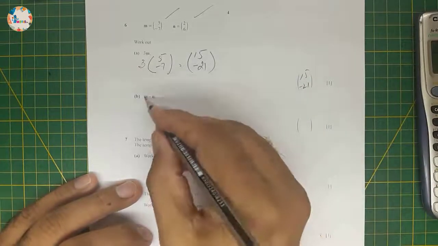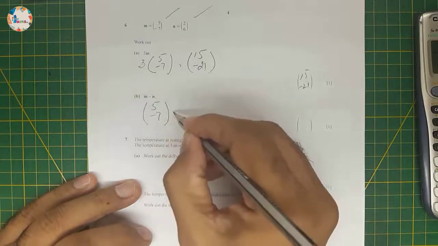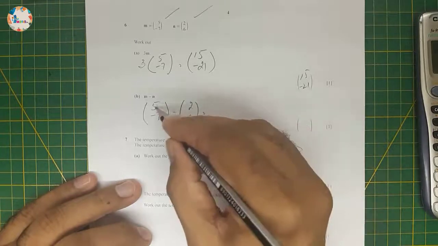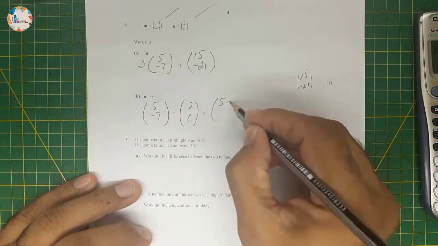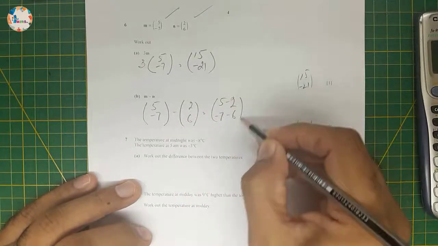Then part B is M minus N. M is 5 and minus 7, and minus N will be 2 and 6. This will be equal to 5 minus 2, and minus 7 minus 6.